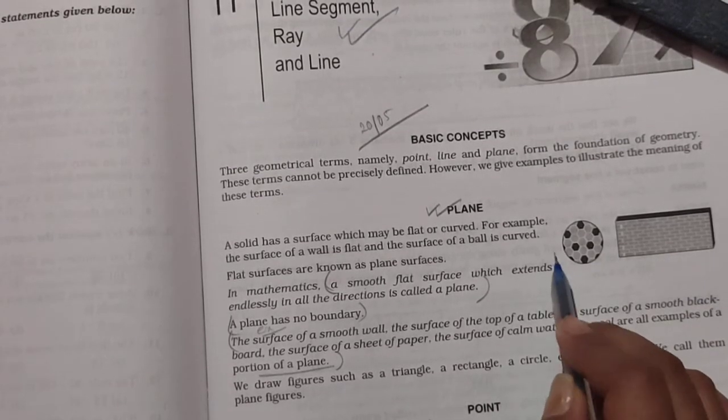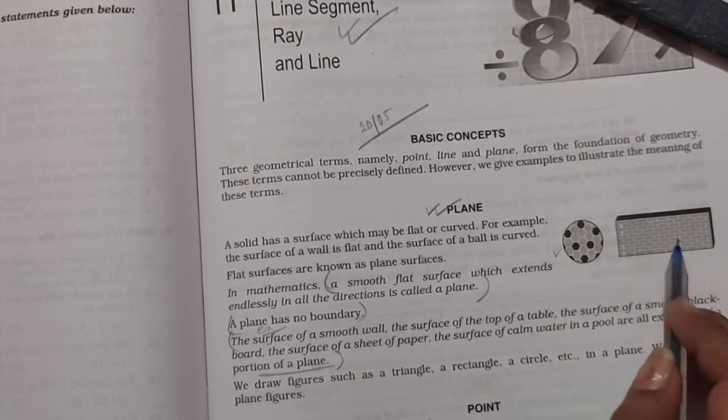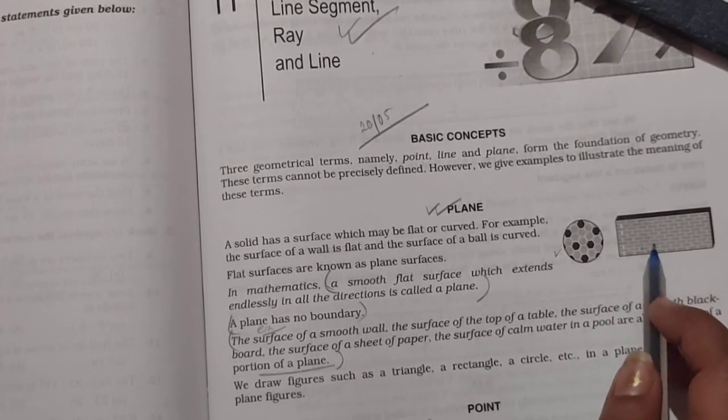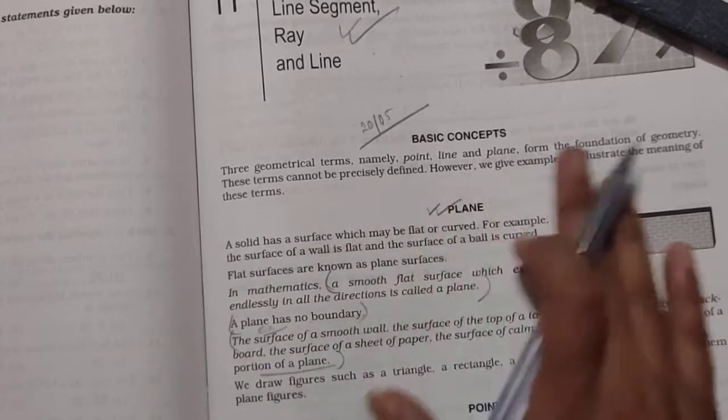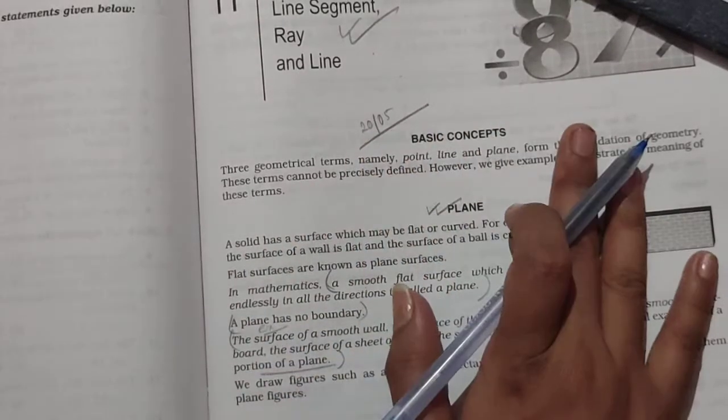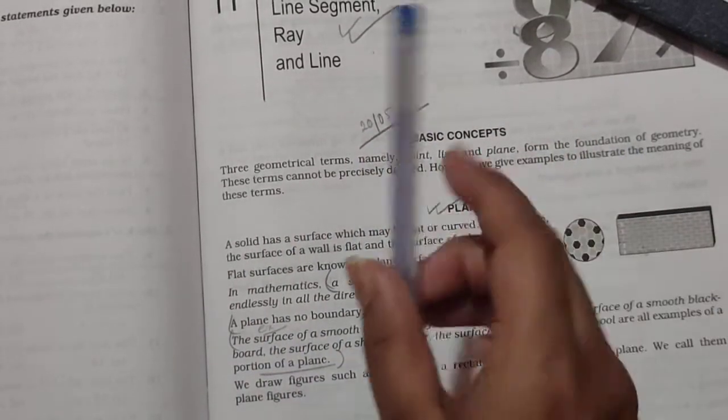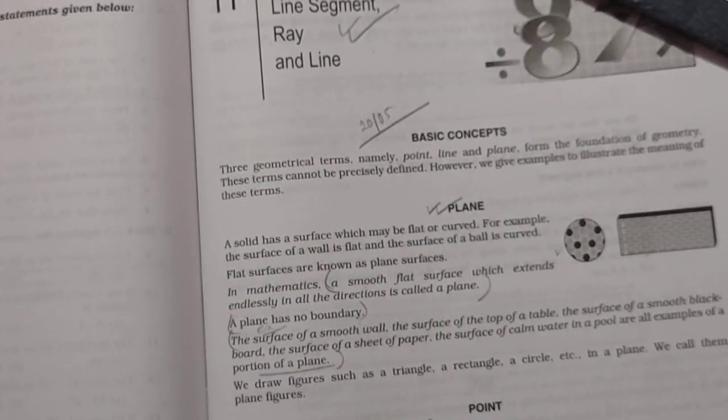Like a ball has a curved surface, but a wall has a flat surface. Suppose this book has a flat surface, but this pen has a curved surface. So some solid figures have curved surfaces, some have flat surfaces.